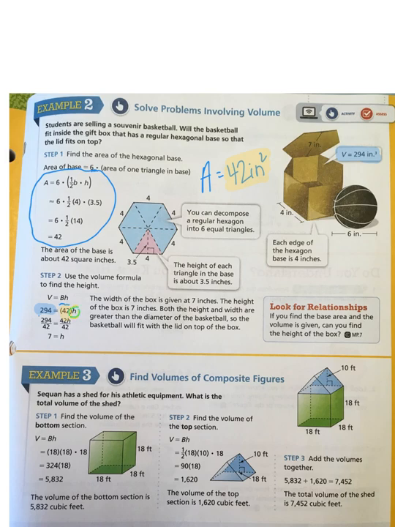So to find that, they do the opposite of multiply and they divide. And they say the height of this box must be 7 inches. And therefore, yes, of course, the basketball could fit in because it's only 6 inches. So that is an explanation for example 2.